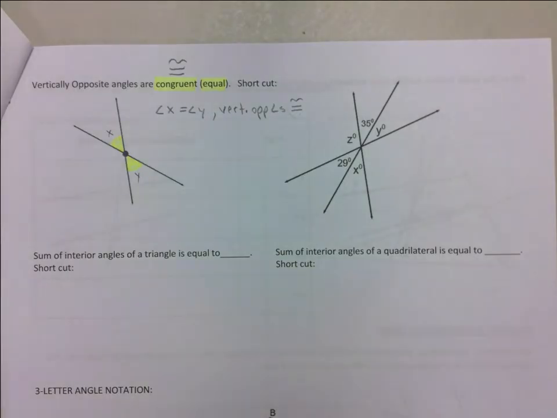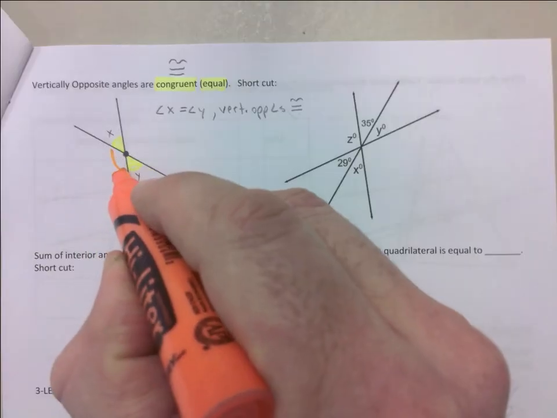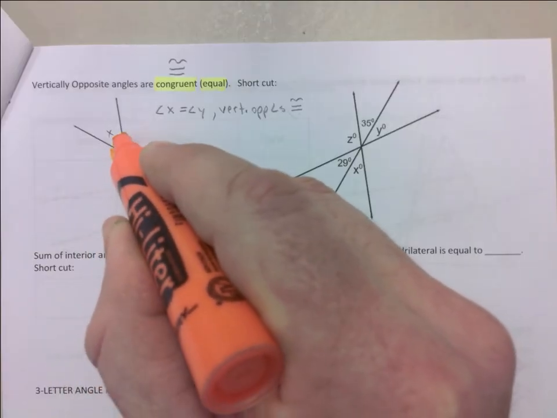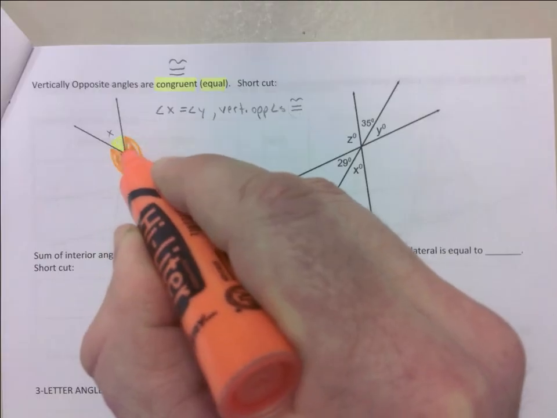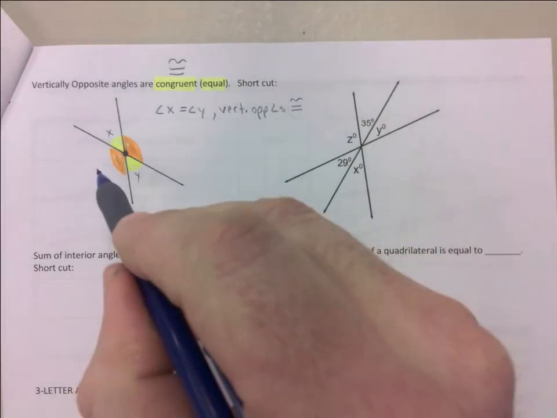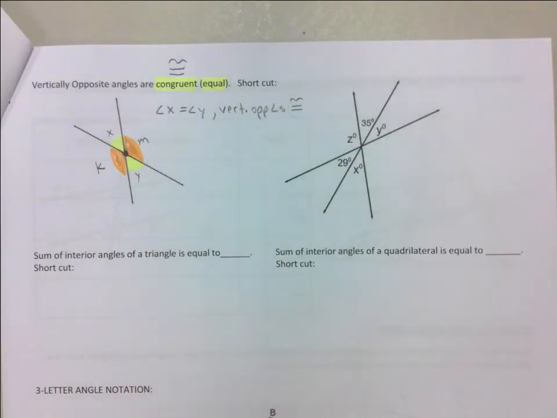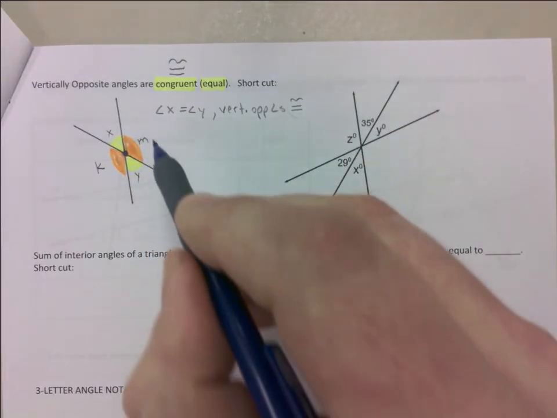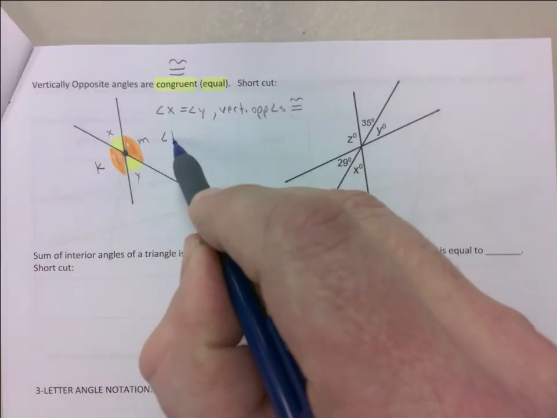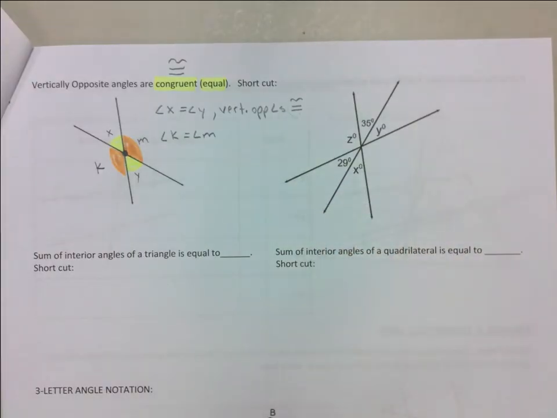And guess what? We have another set of vertically opposite. This one here and this one here would also be considered vertically opposite. I'm just going to call this angle K and angle M. Doesn't really matter what letters you use. Angle K is equal to angle M as well. Same reasoning.